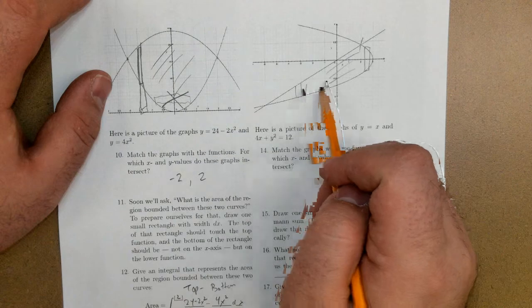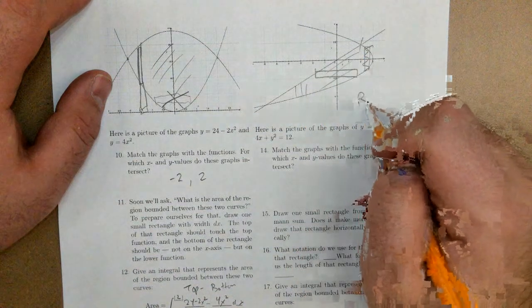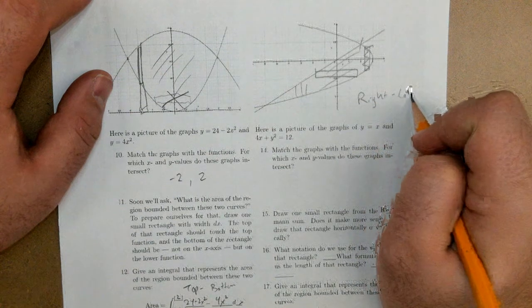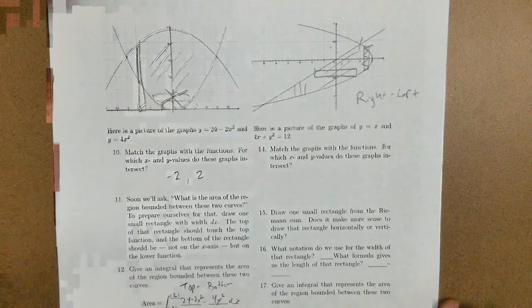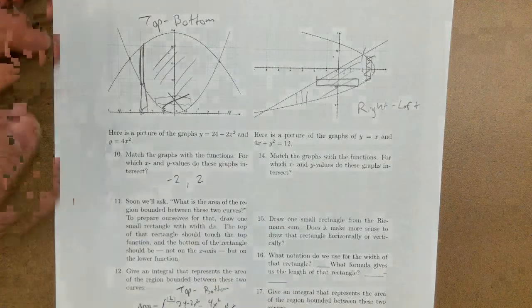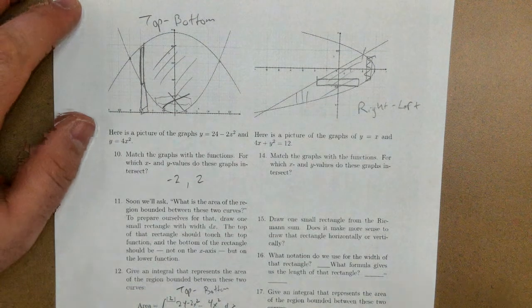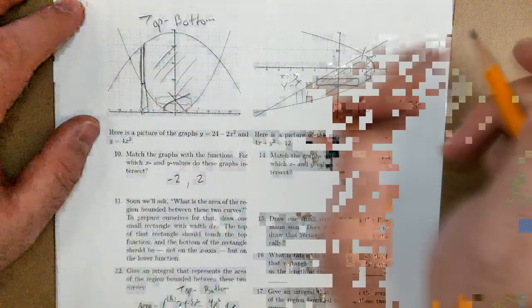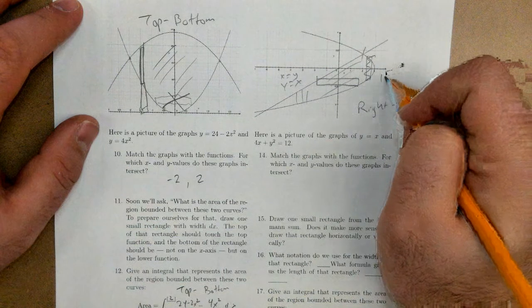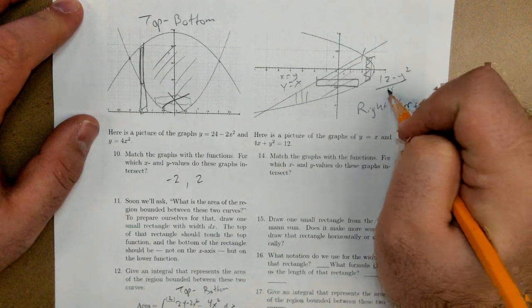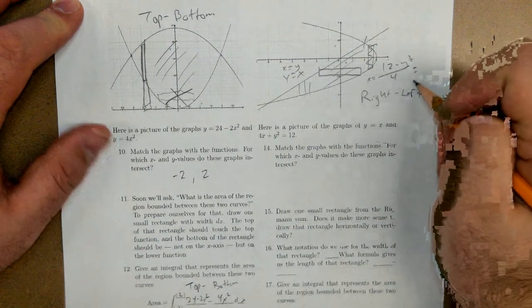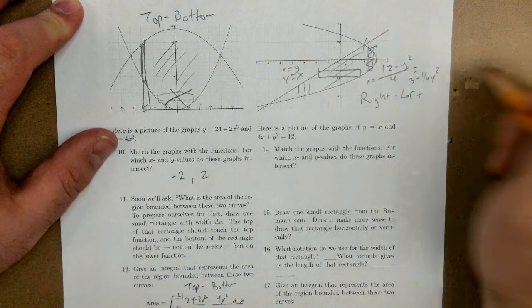Instead, so don't do that, do a dy integral, then it's always the right curve minus the left curve. So think of more negative minus left negative. So top minus bottom on this side. On the right side, it's going to be right minus left for a dy integral. Okay, so this curve is y equals x. Or x equals y, I should say, solve for x. I need to solve this one for x as well. So this is 12 minus y squared all over 4. Or you could put 3 minus 1/4 y squared. That'll be easier to integrate.